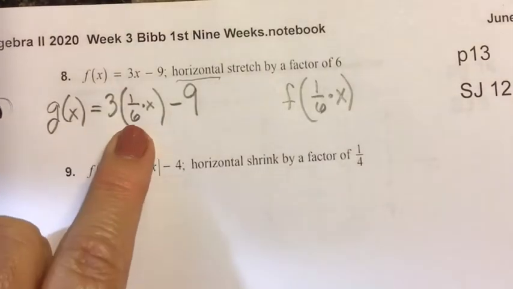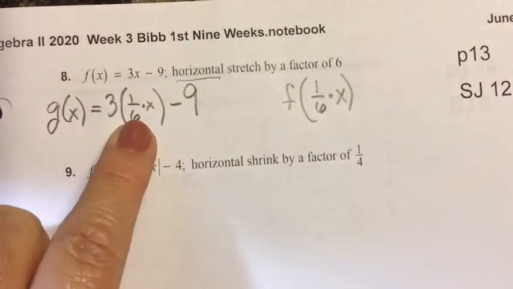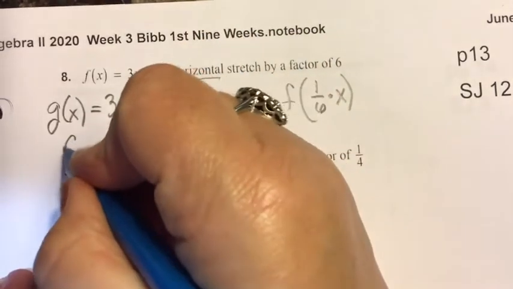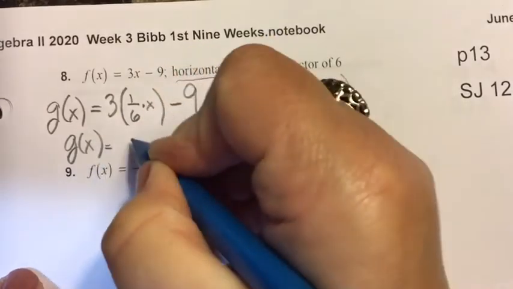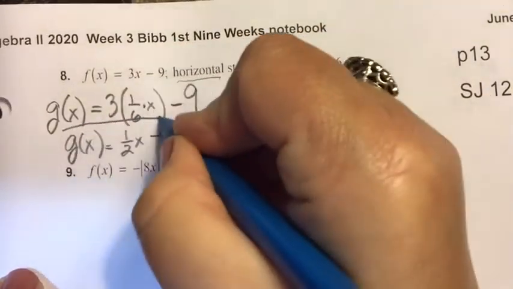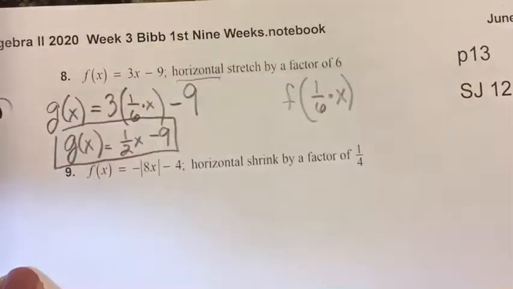Yes. 3 times 1/6 is 3/6. 3/6 x would be 1/2 x. So g of x equals 1/2 x minus 9. That's the answer to number 8.